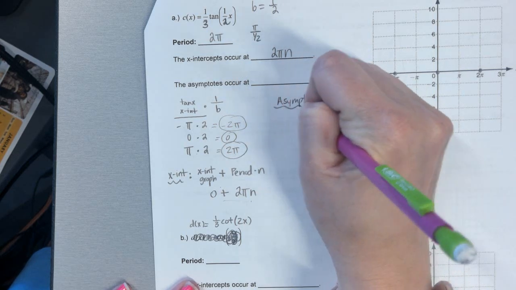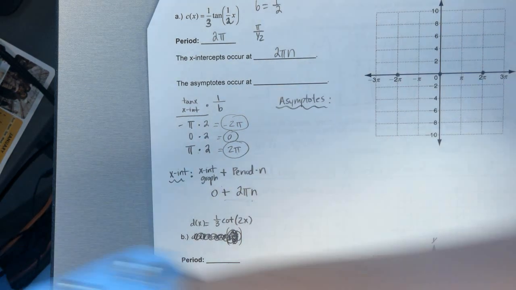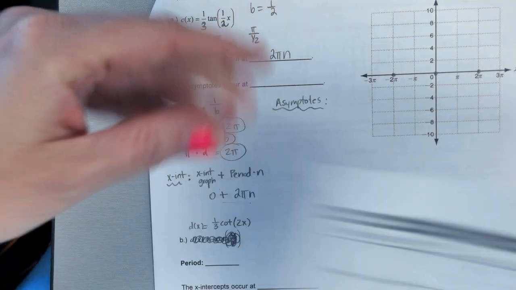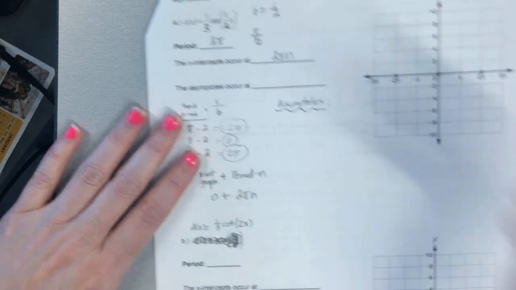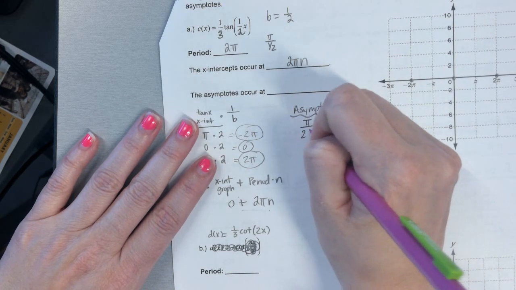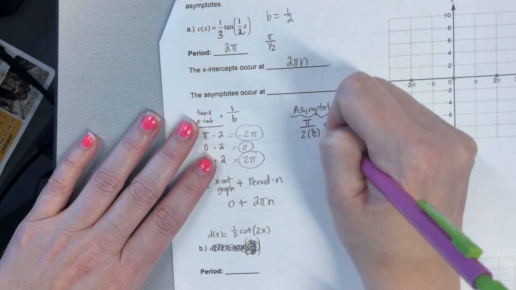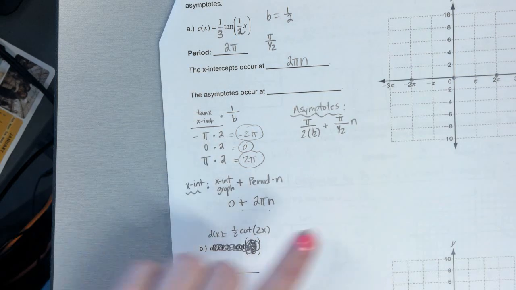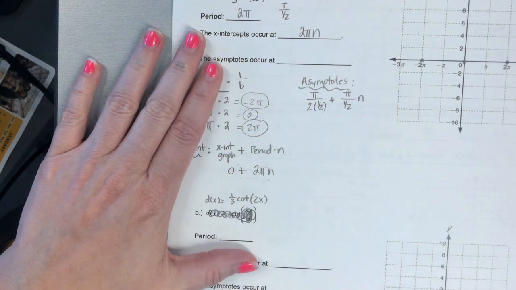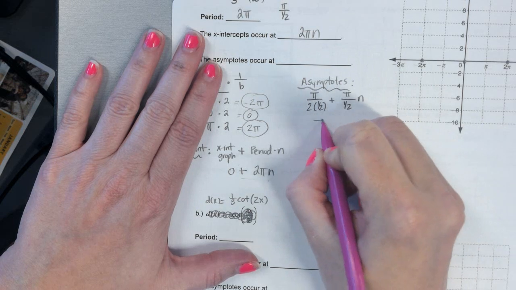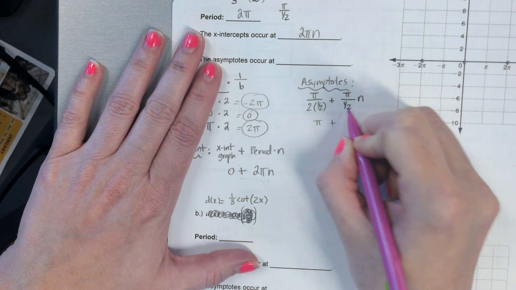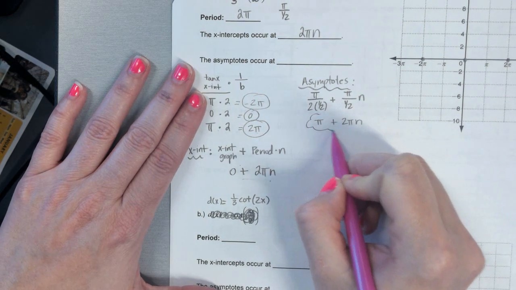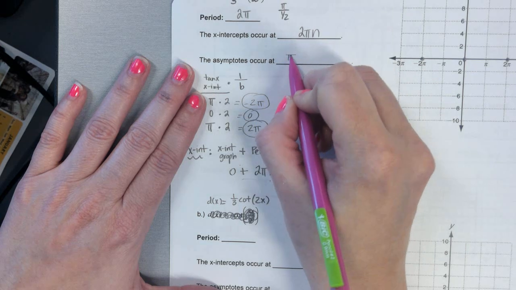Now, the asymptotes, the equation is given to you. Again, you will have the information box on your sheet. So for tangent, this is your equation: pi over 2b, so pi over 2 times 1/2, because that's my b, plus pi over b times n. This is the equation that is given on your chart. Now 2 times 1/2 is 1, so that's going to leave me with pi. Pi divided by 1/2 is 2 pi, so pi plus 2 pi n. This is where your asymptotes occur.